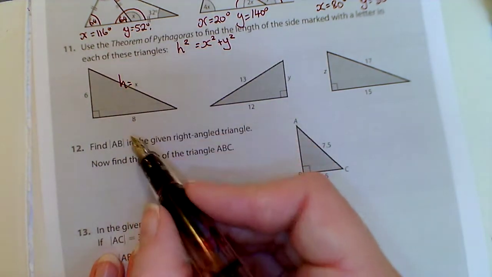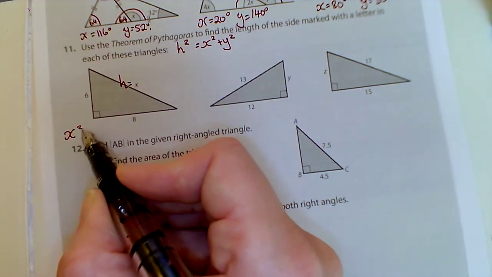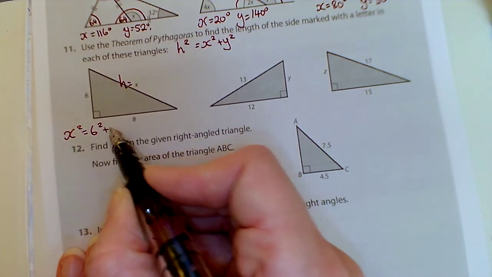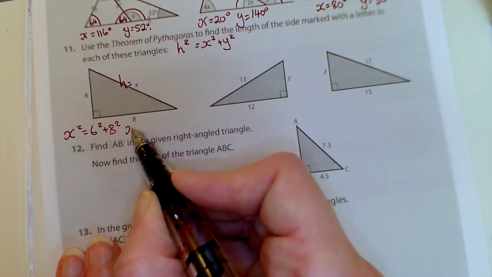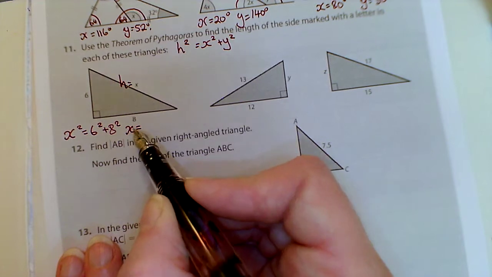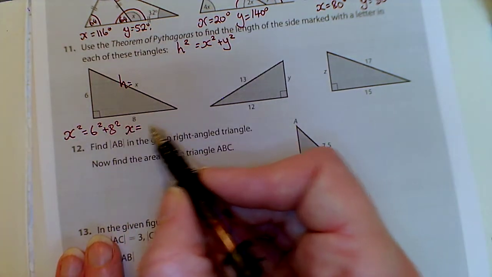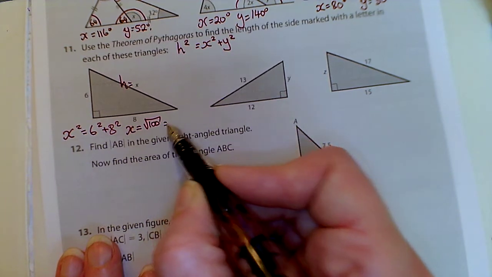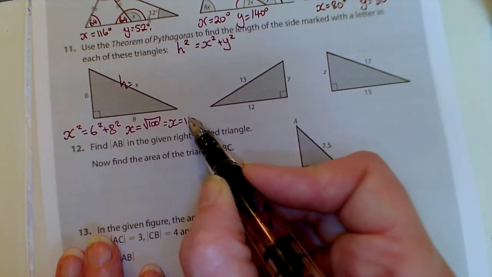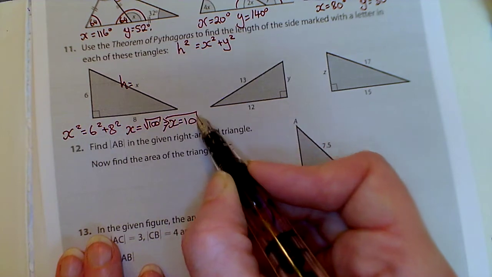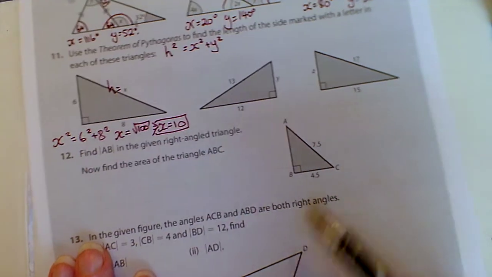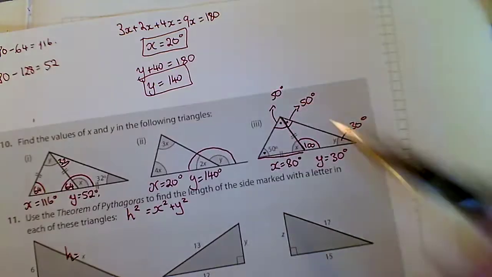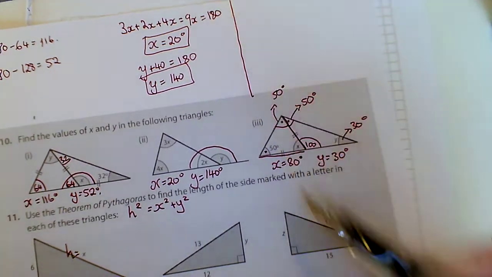So here my hypotenuse is x. x squared is equal to 6 squared plus 8 squared. So x is going to be the square root of 36 plus 64, which is 100. x is going to be equal to 10. x is 10. Might need a little bit more room for showing the workings out for these.